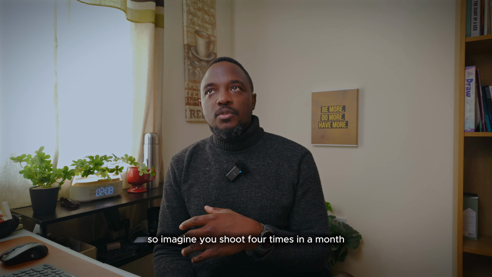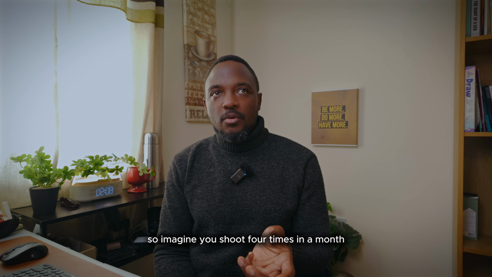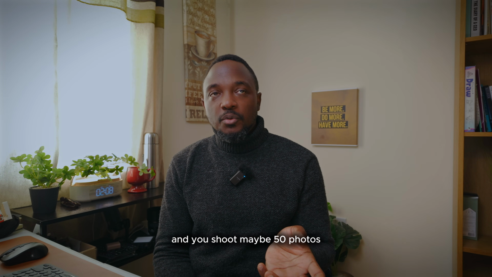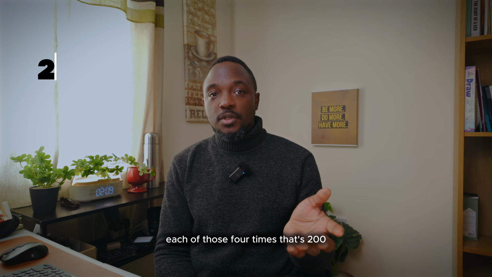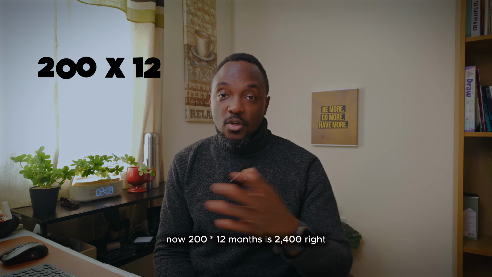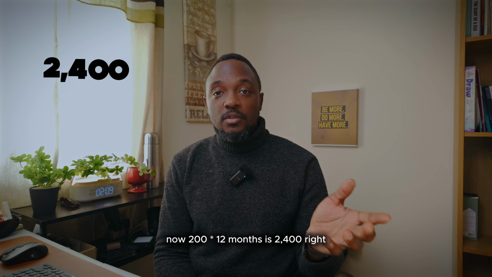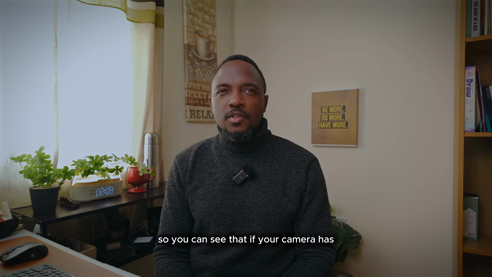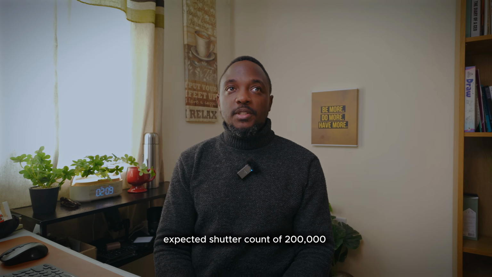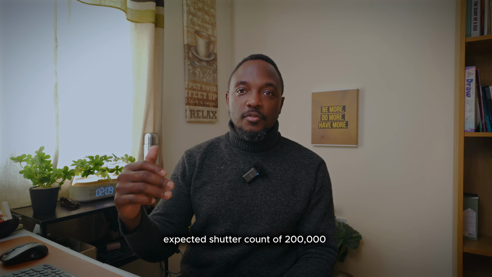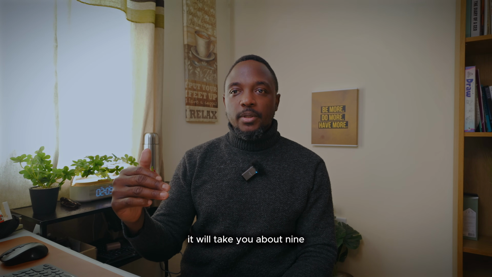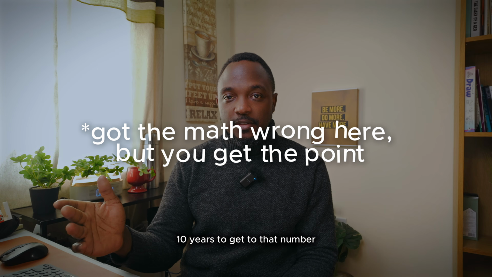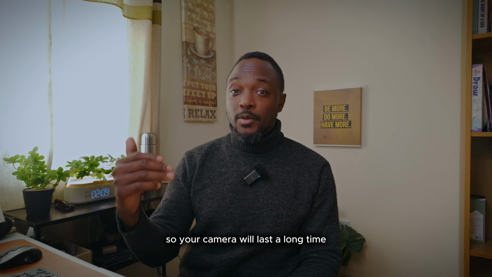So imagine you shoot 4 times in a month and you shoot maybe 50 photos each of those 4 times. That's 200. Now 200 times 12 months is 2,400, right? So in a whole year, 2,400 times. So you can see that if your camera has an expected shutter count of 200,000, it will take you about 8, 9, 10 years to get to that number. So your camera will last a long time.